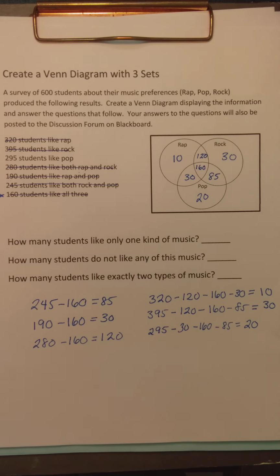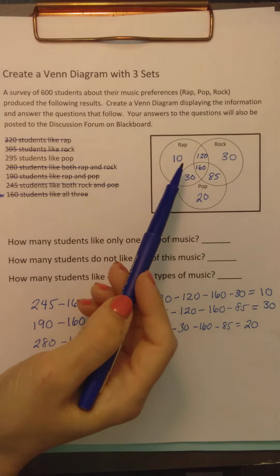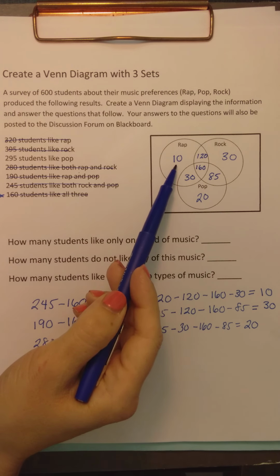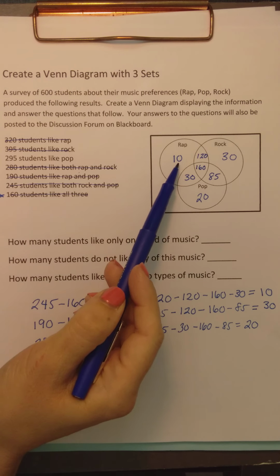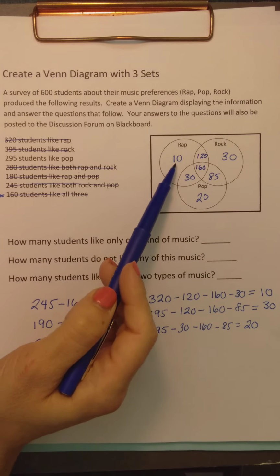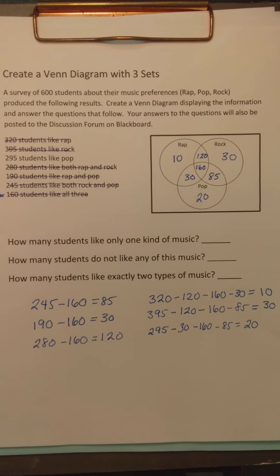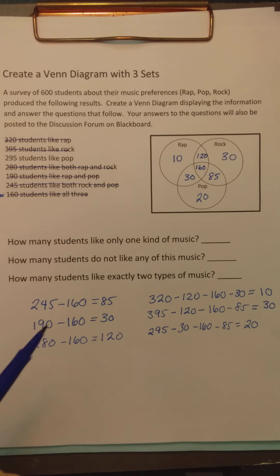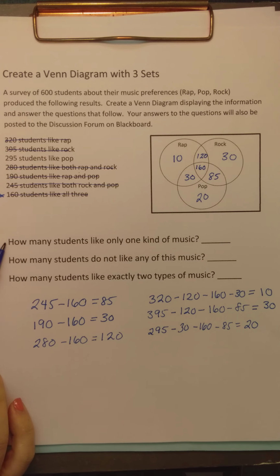Now, there are some questions that you have to answer using the information that we have just completed. So how many students like only one kind of music? If you're standing just inside of one circle, like these 10 students are only in the rap circle, they're not in the rock or the pop circle, those 10 would be an example of students that only picked one kind of music. So there are some others in the diagram as well, and you're going to give me the total of those for this question.